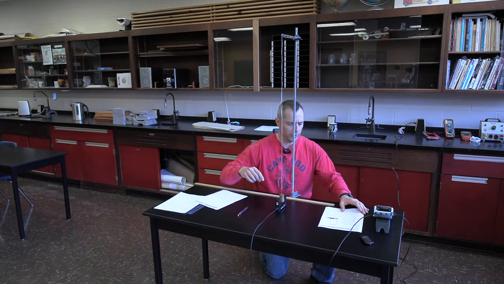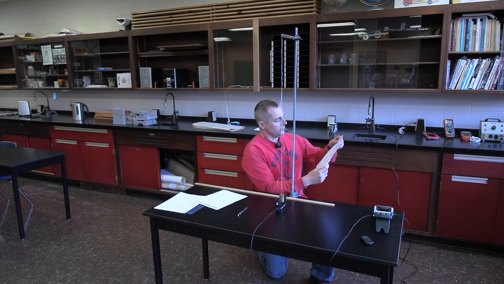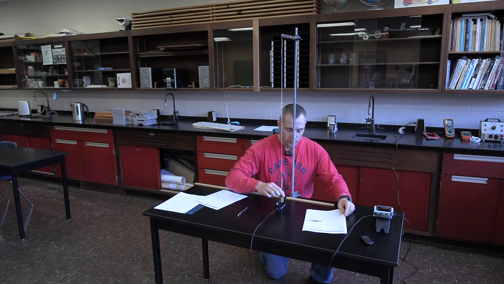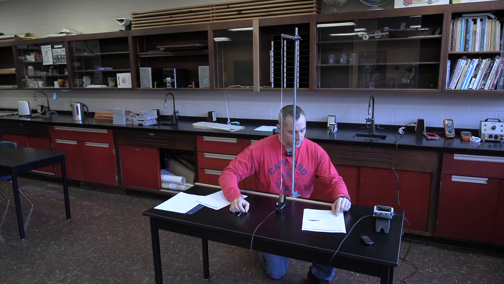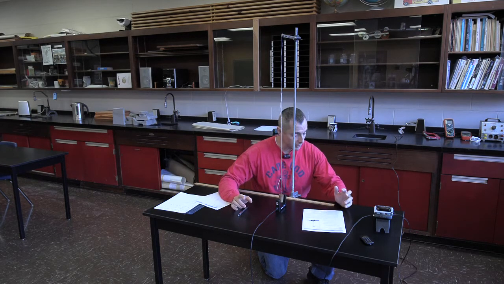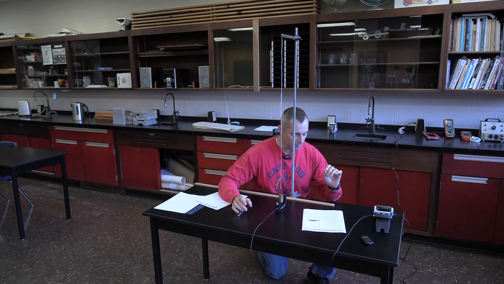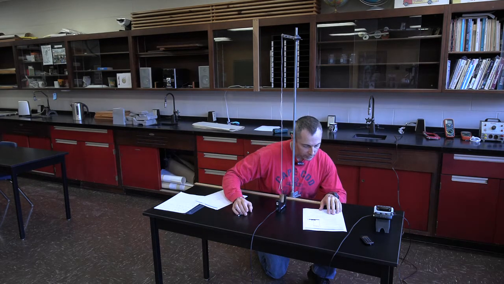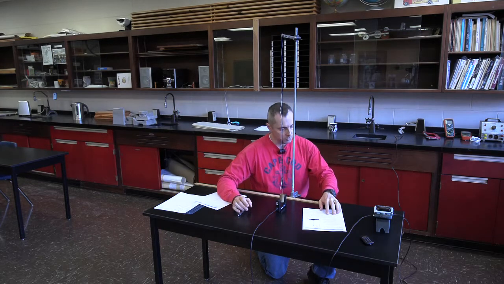So now at this point, I've done all of step 3 and I'm on to step 4 of the procedure. Step 4 says lift the mass so that it raises up 20 centimeters. And then in parentheses it says it will not be 20 centimeters above the table. It needs to be 20 centimeters above its lowest position.